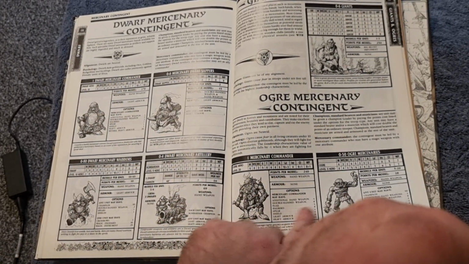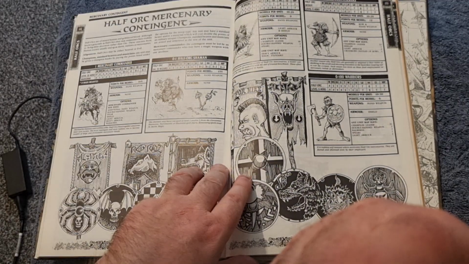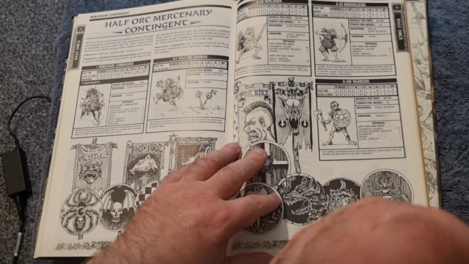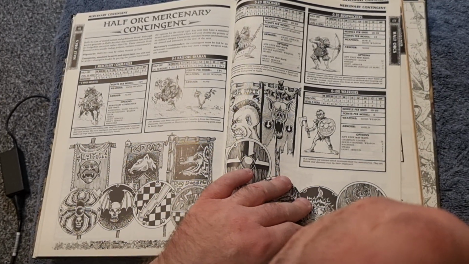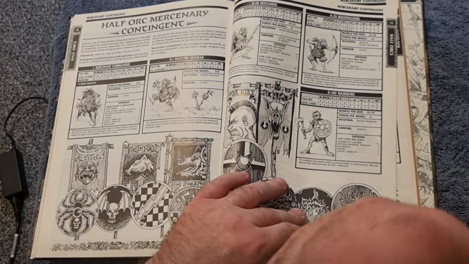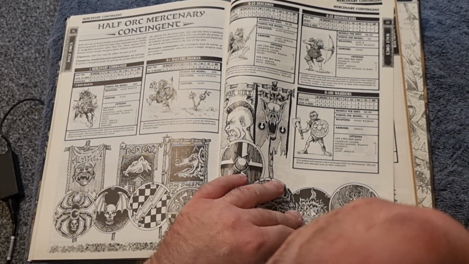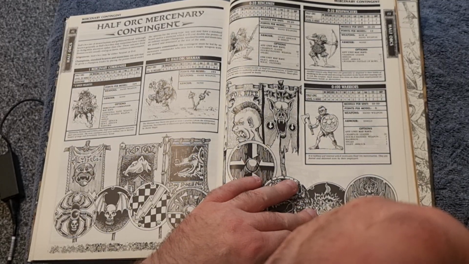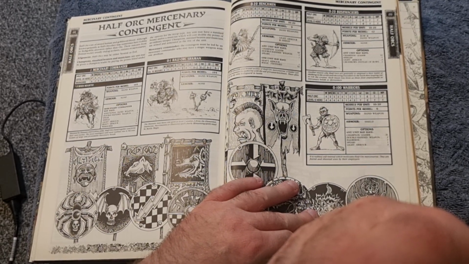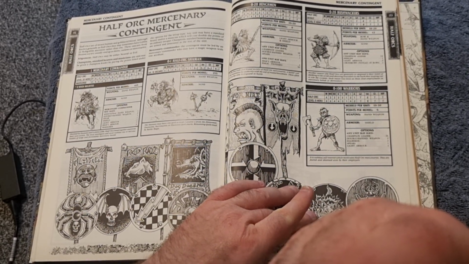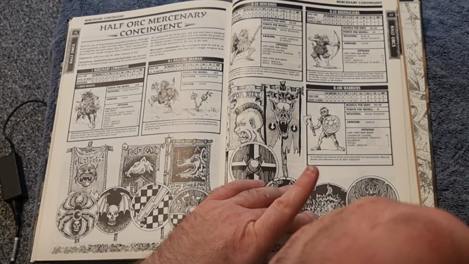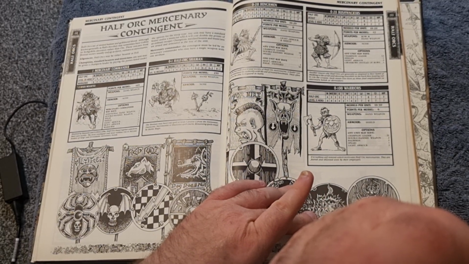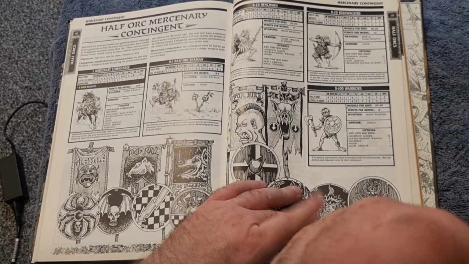Ogre contingent, and quite a lot of variety in the options for them. Yeah, and it's having half orcs and stuff. Bushwhackers, warriors. They're pretty much exactly the same as... I'm just having a look. Most of them are just sort of... like with the warriors, the stat line is pretty much human.